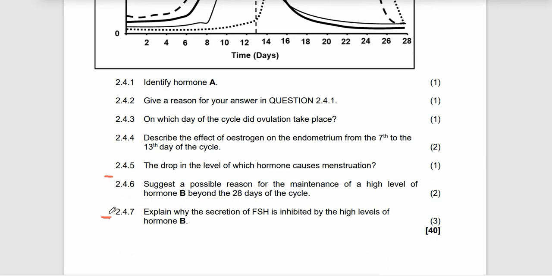Let's move to the last question now, 2.4.7. Explain why the secretion of FSH is inhibited by the high levels of hormone B. Mind you, you already know that hormone B is the progesterone.